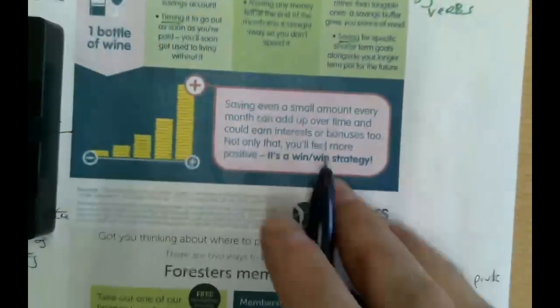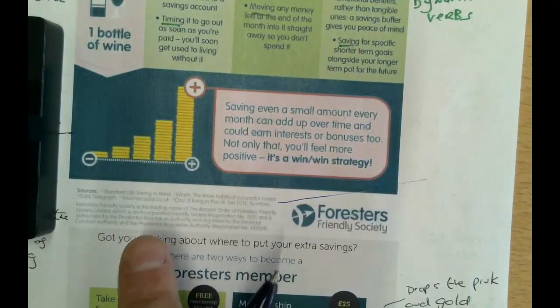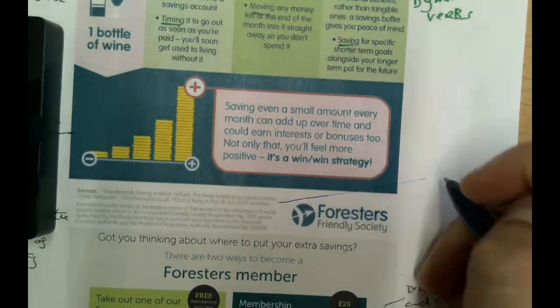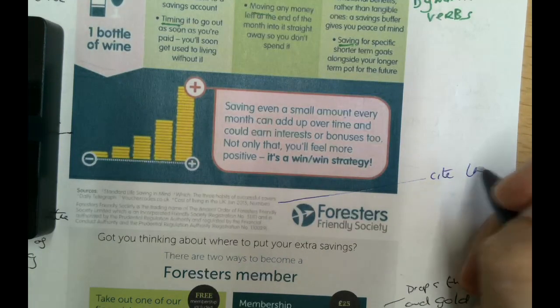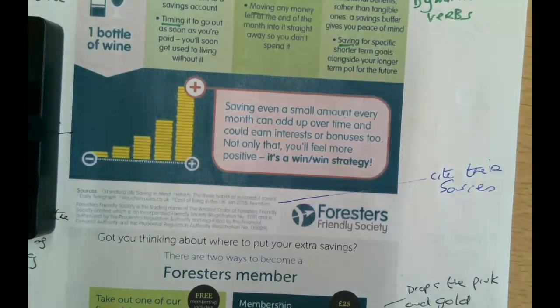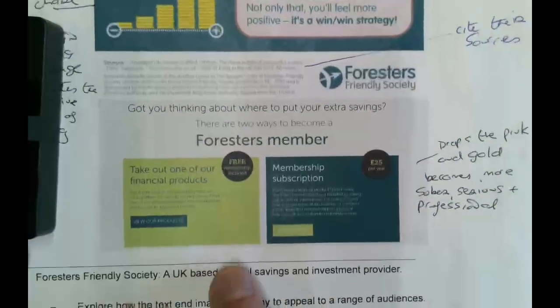Guys, we haven't talked about down here. Oh, they cite their sources. They're also giving a feeling of stress resistance, kind of like with the emoji. So they say you'll soon get used to living without it. You don't have to spend it. Yep. Peace of mind. You think of the future. They're very supportive kind of conversations. They're trying to support. That's it.